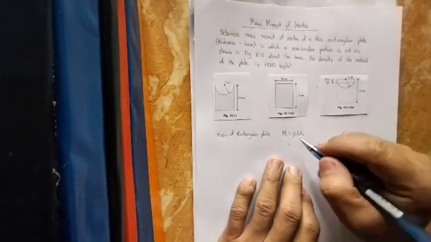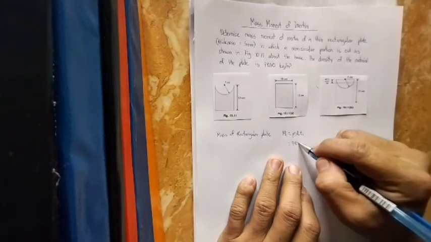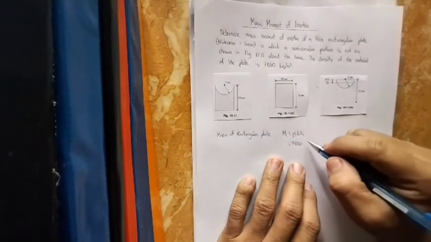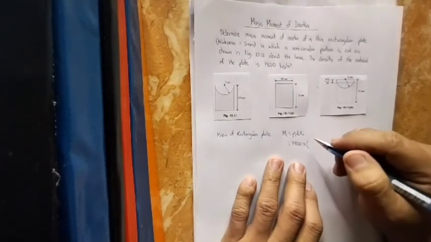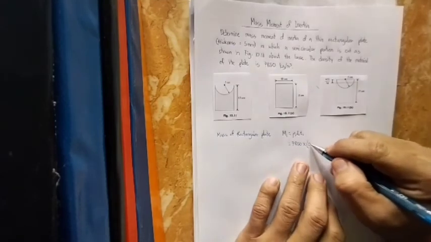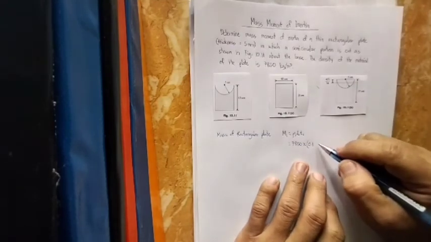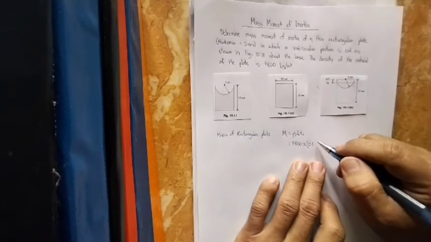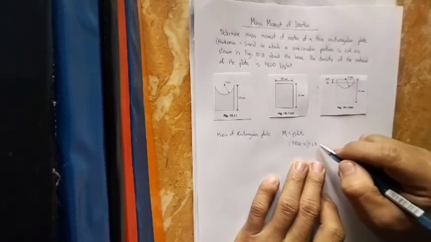Ang density natin is equals to 7,850 times ang area natin is 0.1 times 0.15.